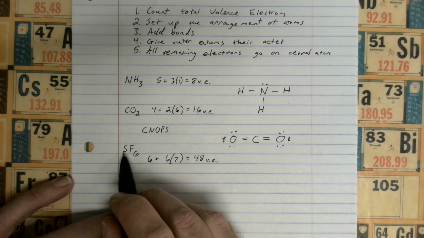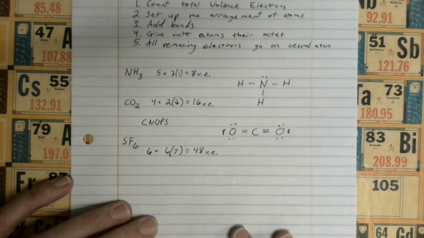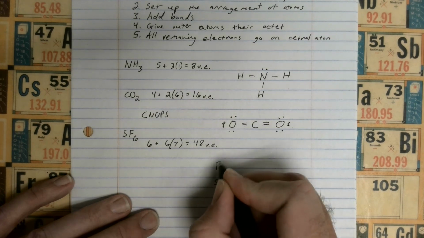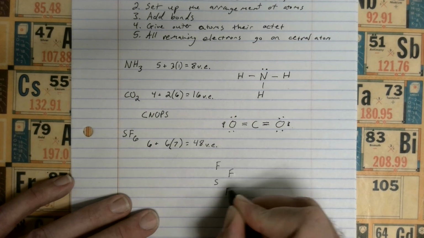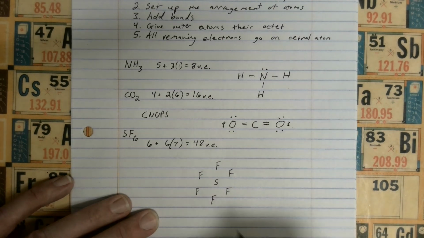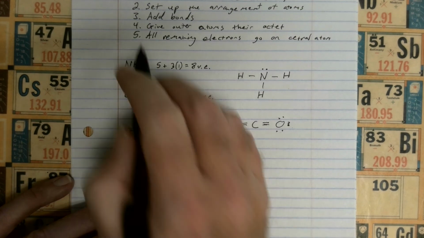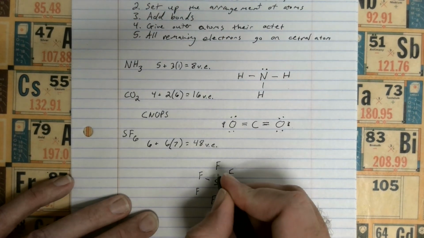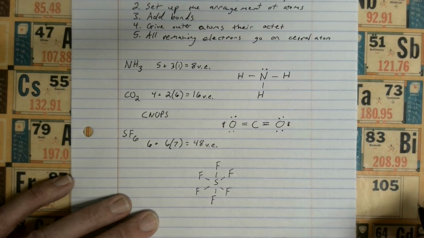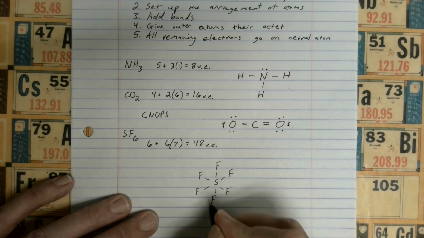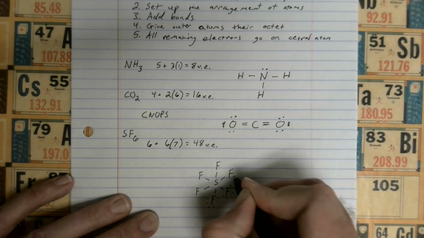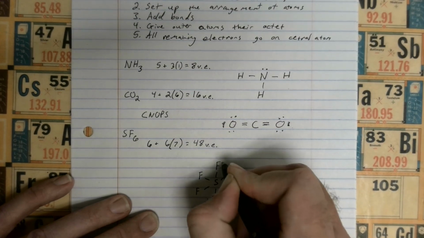So I have 1 sulfur and 6 fluorines. Sulfur is going to be in the middle, and then I'm going to put my fluorines kind of all around it, something like this. 6 fluorines. That's my setting up arrangement. Now I add the bonds. 1, 2, 3, 4, 5, 6. Then we give the outside their octet. So I put 6 extra dots around each of the fluorines. Something like this.